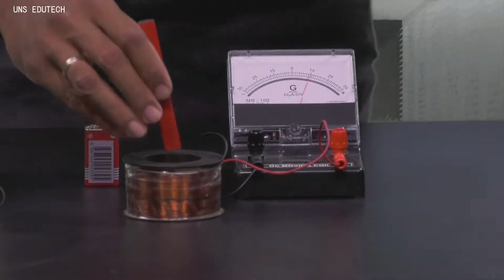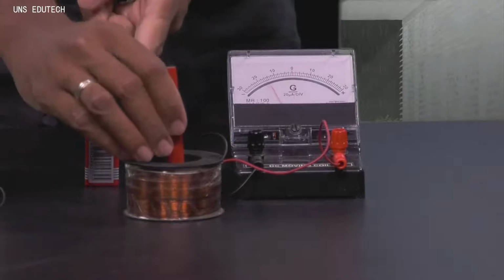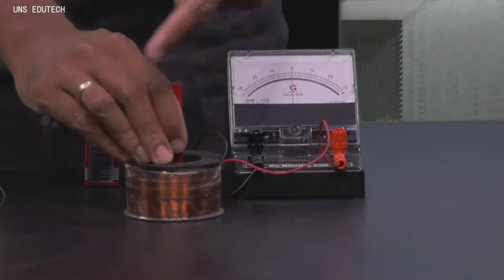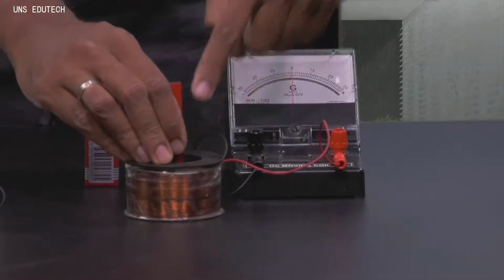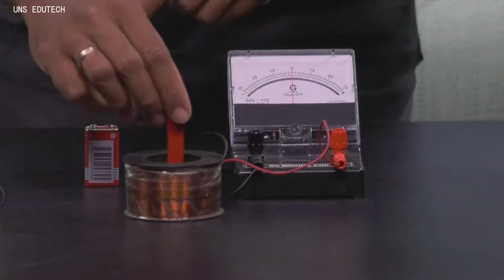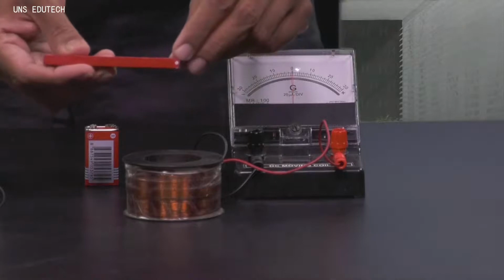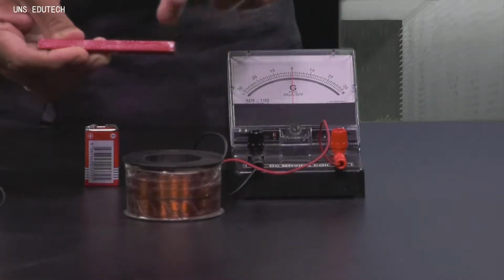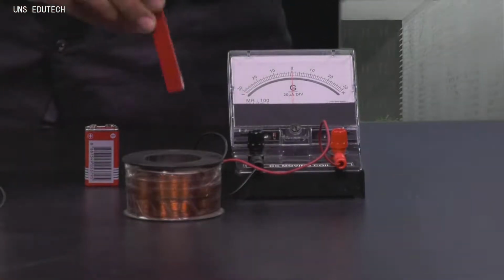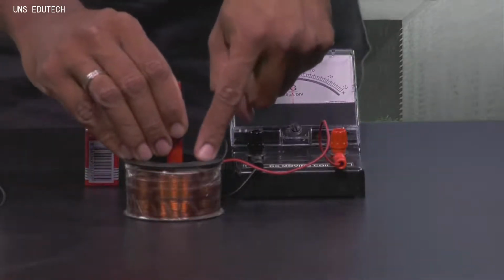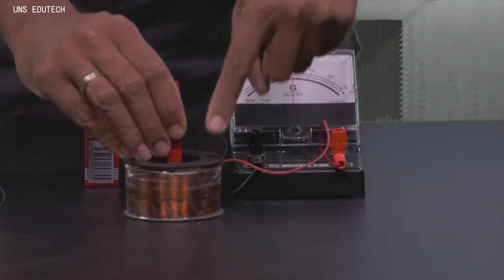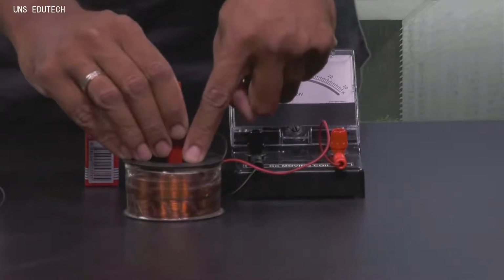Now, when I am moving the north pole into the circuit, the current induced in this coil, if you look from this end, you can see the north pole is here. If I insert this north pole into this coil, the current generated will be in such a way that this side of the coil will be a north pole.